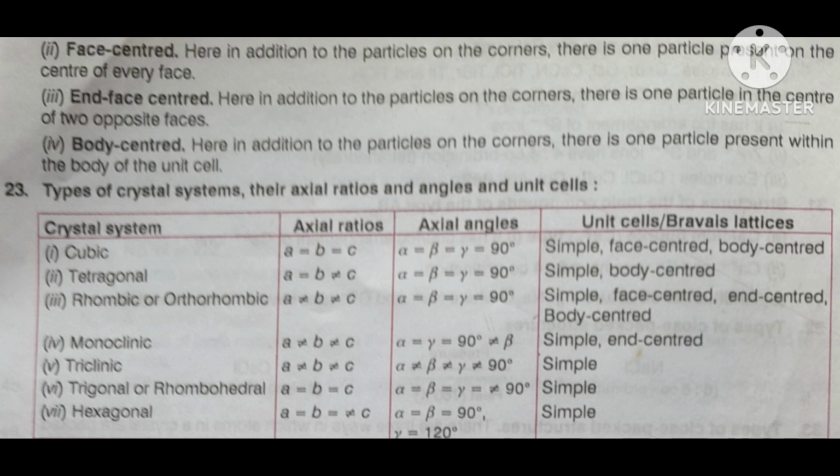Correct? Again I am telling you, body centered. Here, in addition to the particles on the corners, there is one particle present within the body of the unit cell. Correct? A cube is there. Then in the center, one particle will be there for the entire body.